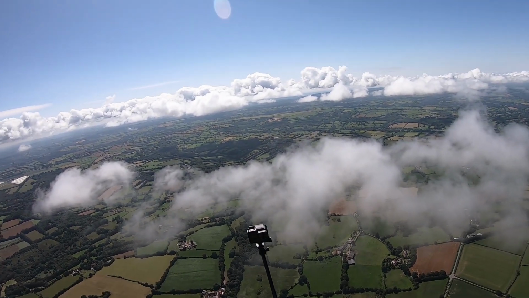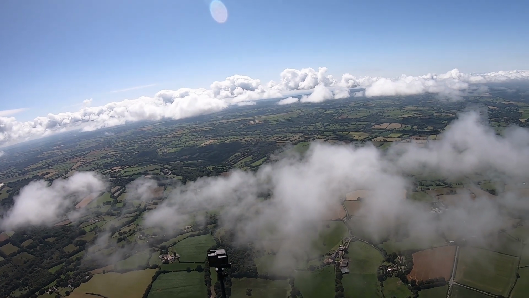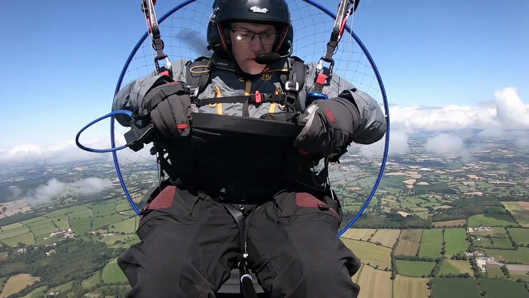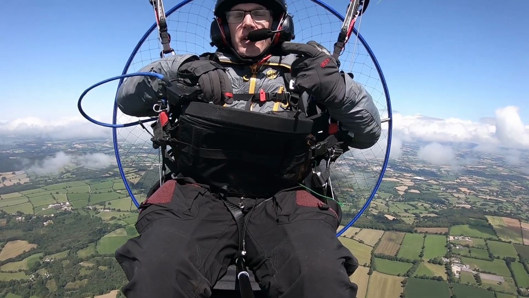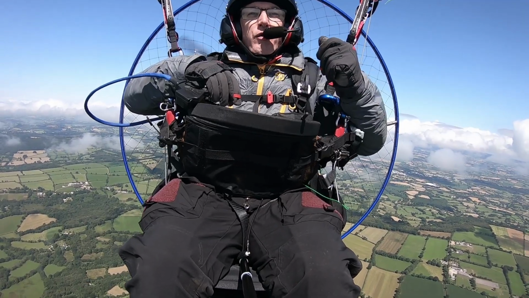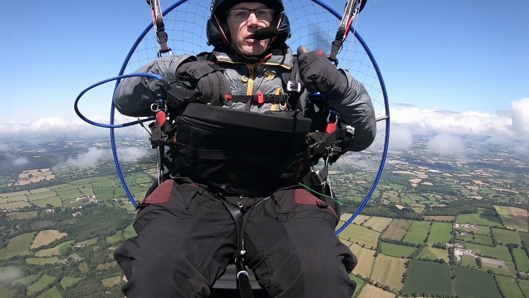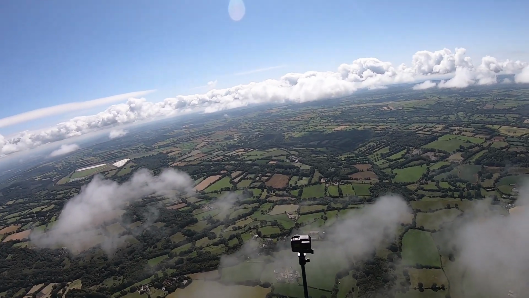As cross-country wings go, it's not all about speed. It's about distance covered for the fuel used. And that's where the economy is. Everyone kept asking me in the comments, how fast is it, how fast is it? If you want to go fast, buy a small wing and carry loads of fuel. You'll get there really quickly, but you'll also use a lot more fuel.